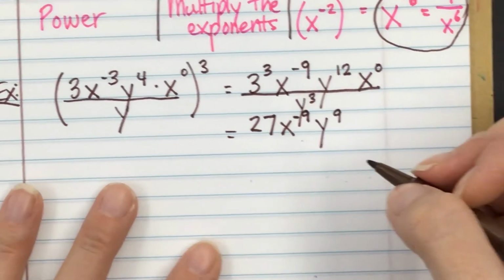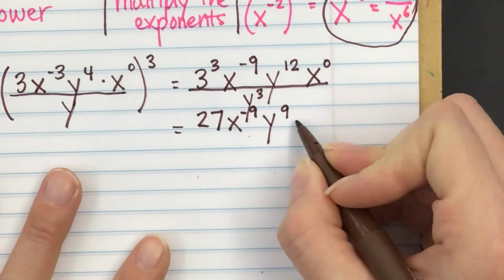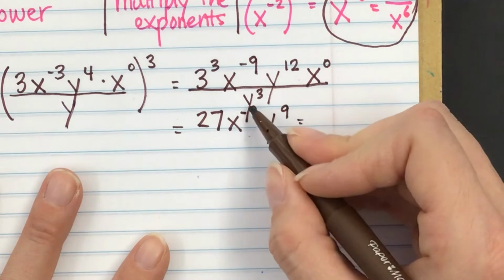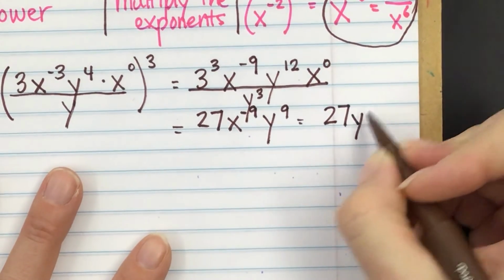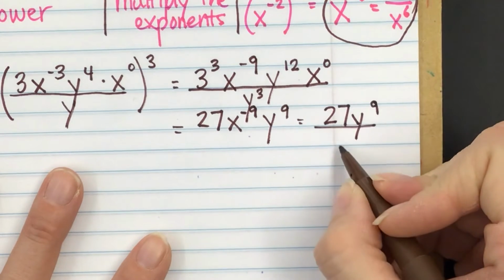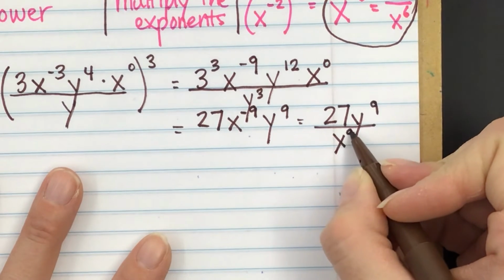You can leave it like that. That's fine. Or you can move this -9 down to make that exponent positive. And that would look like this. Like that.